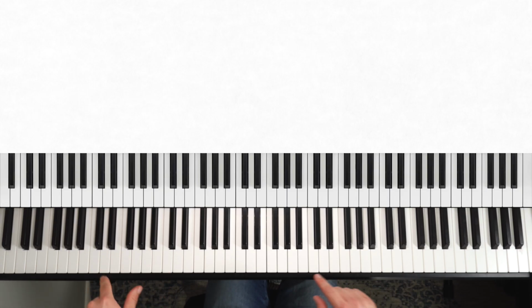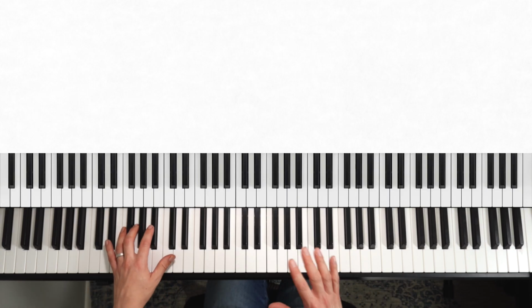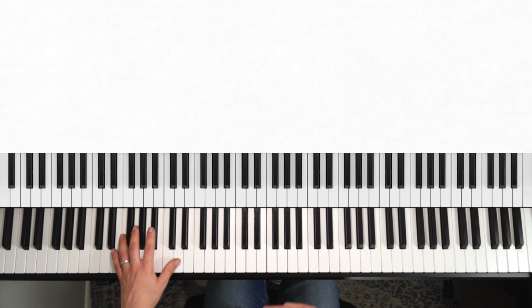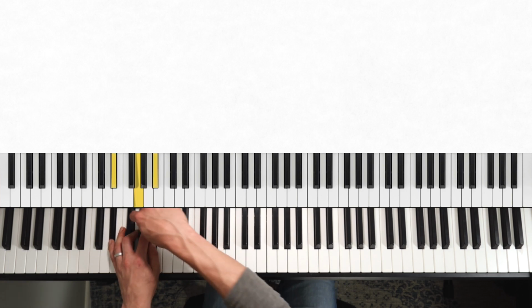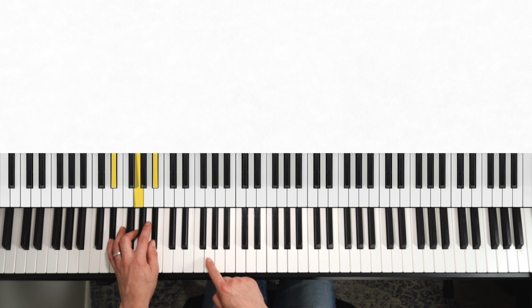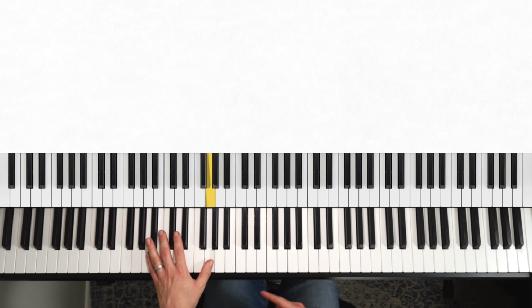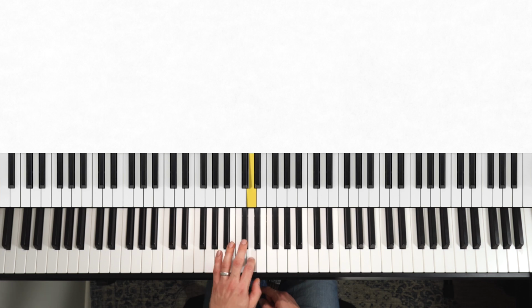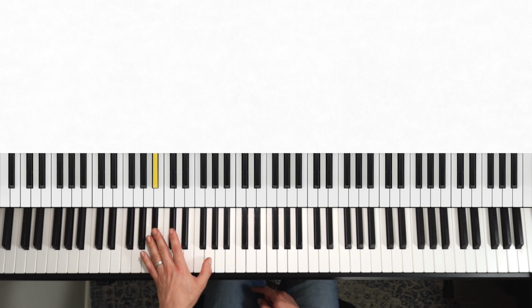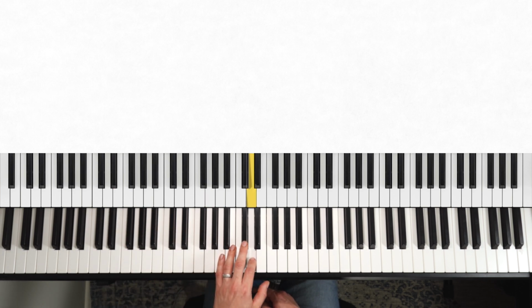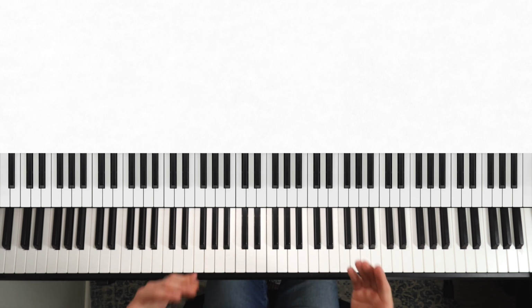You might have noticed when I played that example that a couple of chords did something slightly different. So when I got to the E flat chord, there's an E flat major chord, I used the G up here, like normal, but then I played one more note after that. And the song was arranged like this because it filled a gap in the melody.